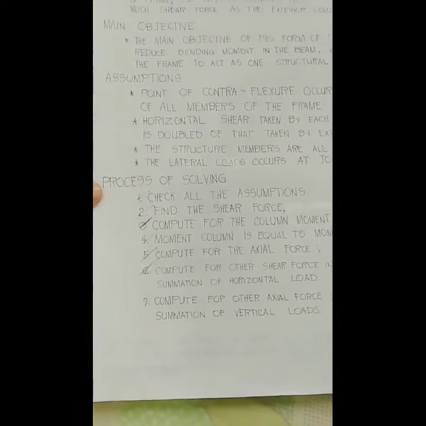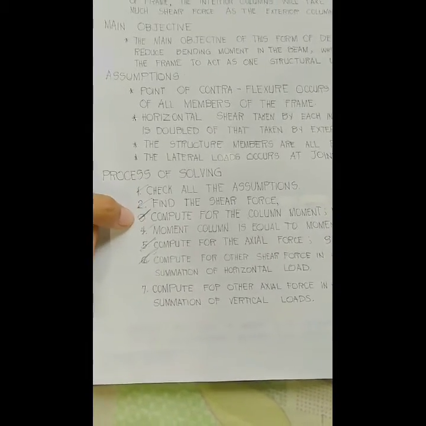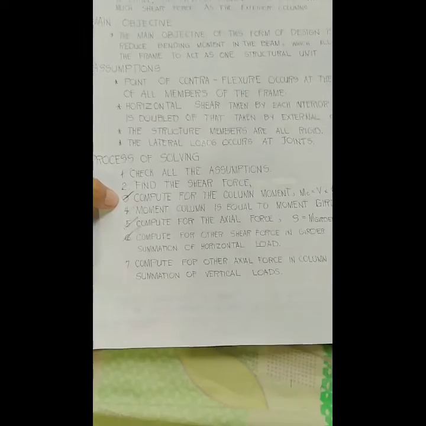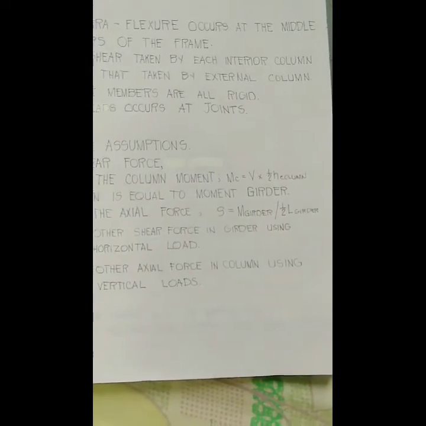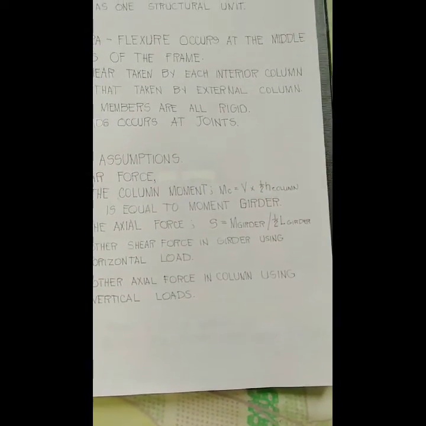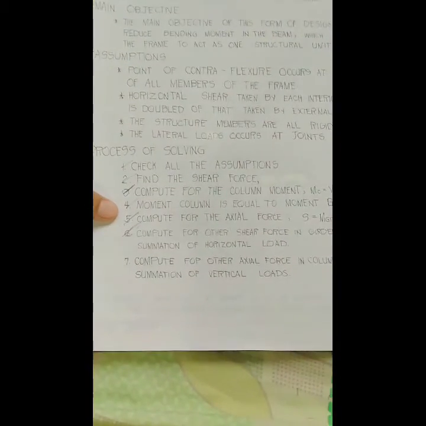So, always remember the process of solving the portal method. First, check all the assumptions. Second, find the shear forces. Third, compute for all column moments using formula. Moment column is equal to shear force times 1/2 height of column. Followed by moment column is equal to moment girder.